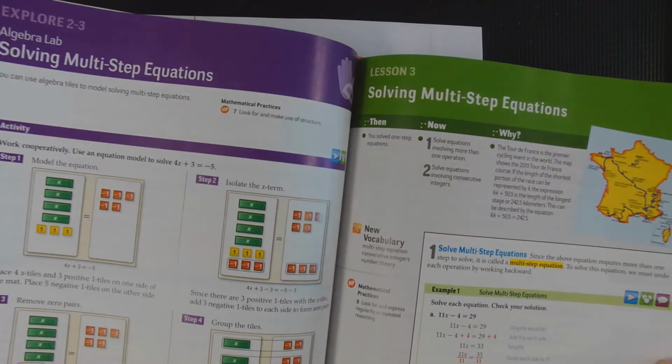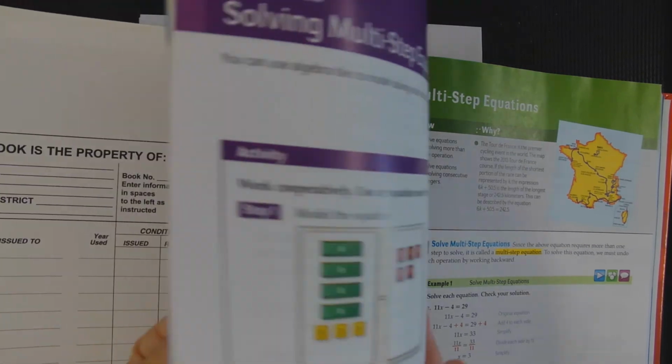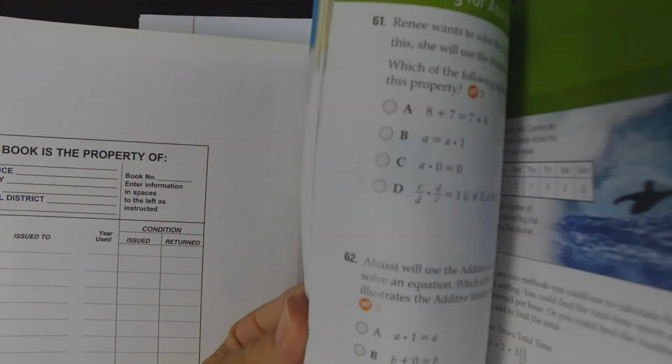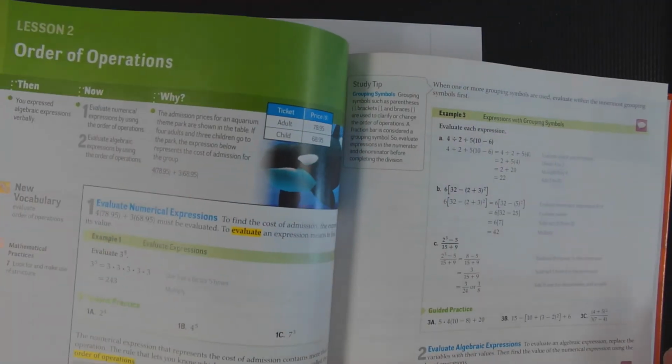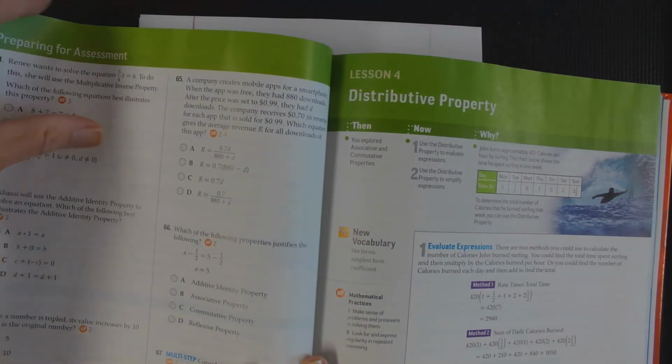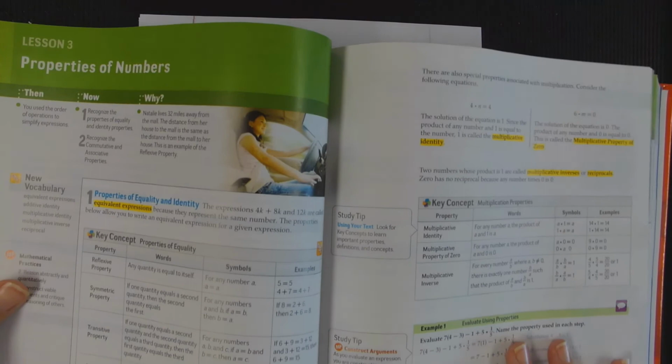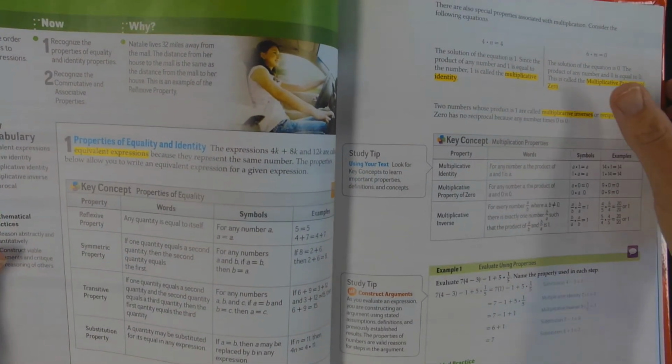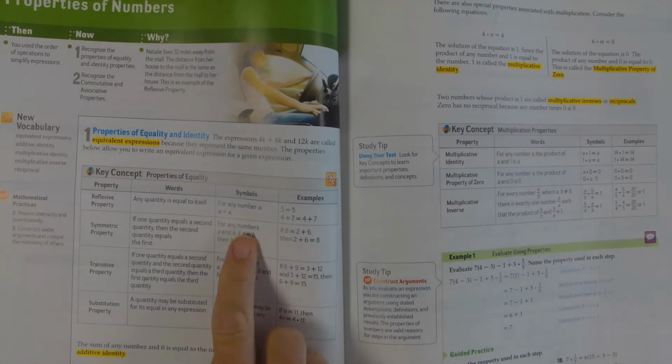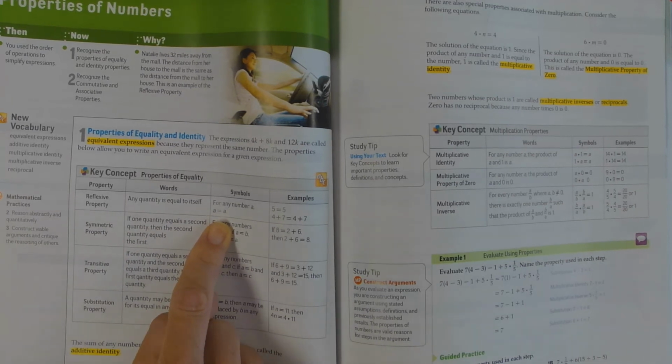All right, somebody tell me in your own words, what is the reflexive property? What word do you hear when I say reflexive? Yeah, reflection. Somebody said it. Your reflection in the mirror is the exact same. So reflexive property is literally 4 equals 4.